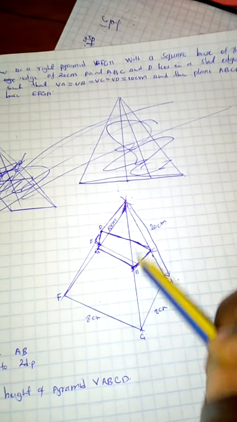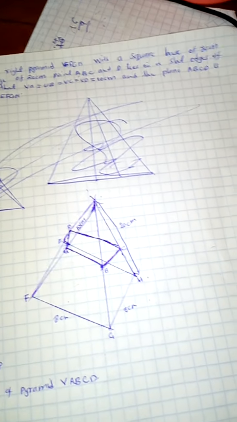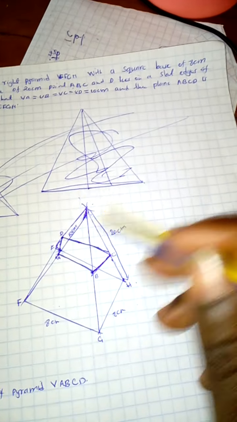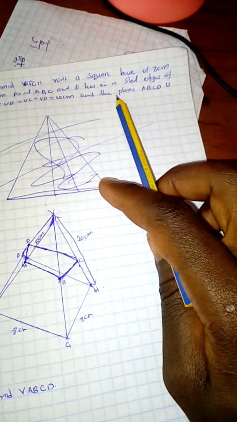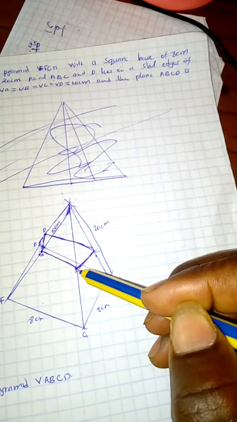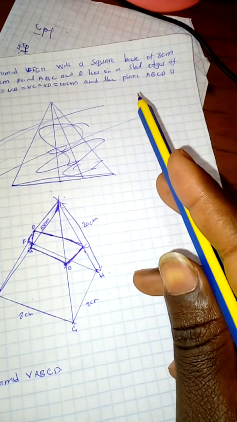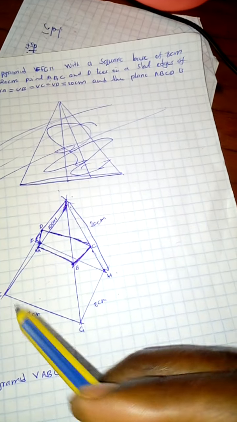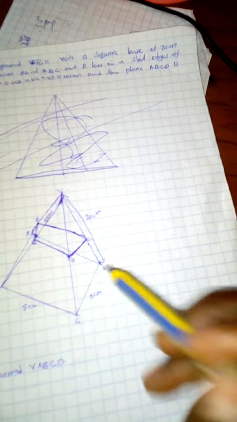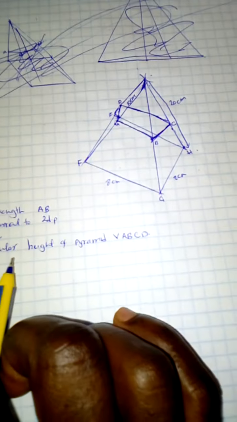Each of them is 10 centimeters, and the plane ABCD, a base plane, is parallel to base EFGH.